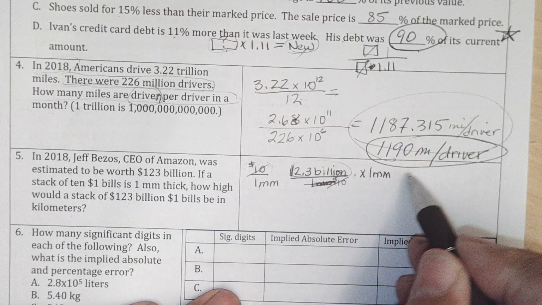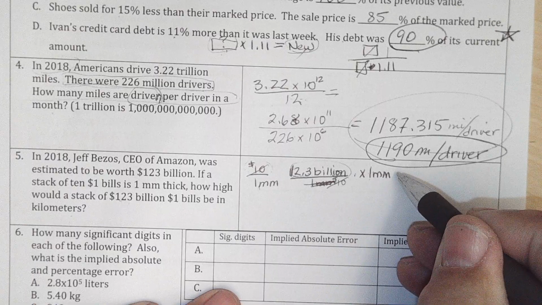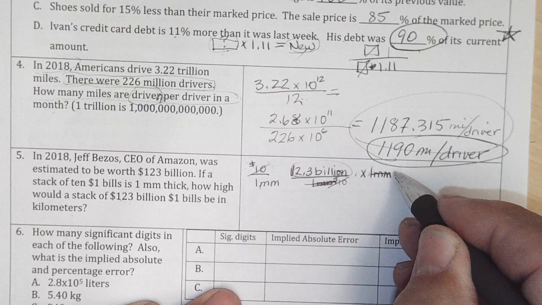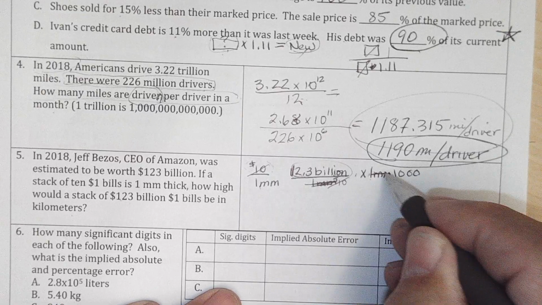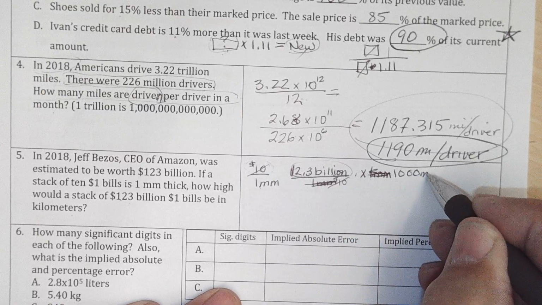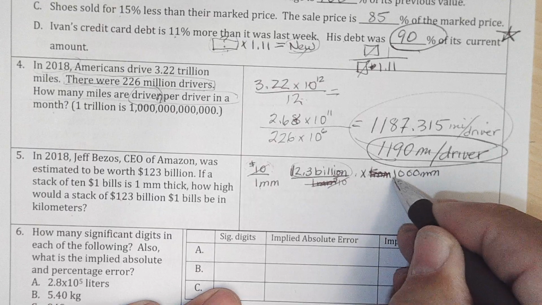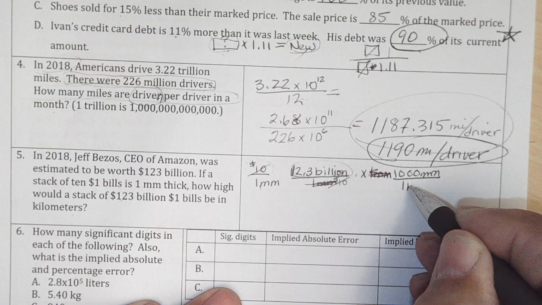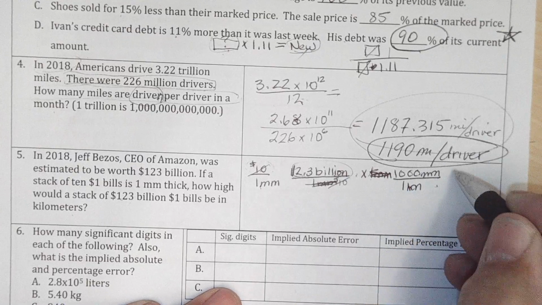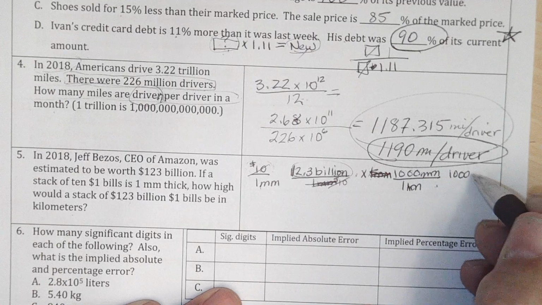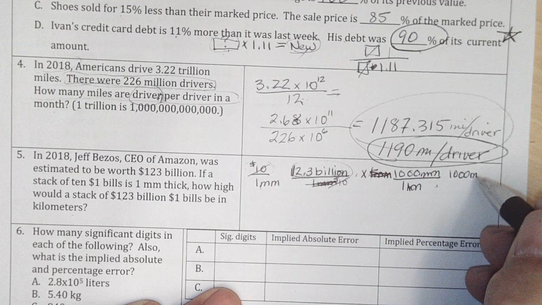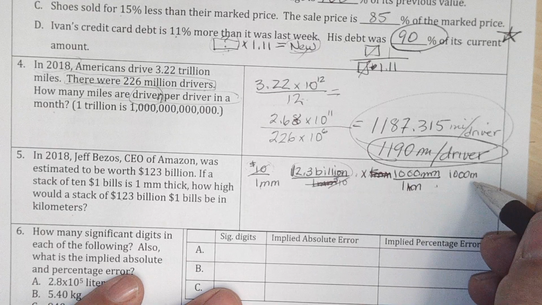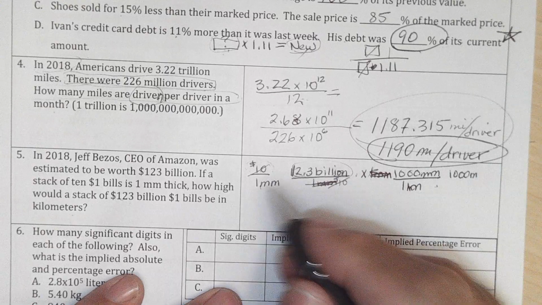Well, there's per millimeter. So I got to get that out of there. So there are 1,000 millimeters make 1 meter, and then 1,000 meters, and I'm not doing this right. I'm not doing this right.